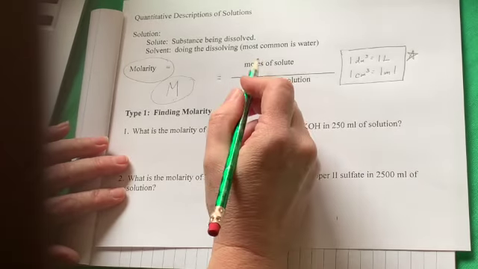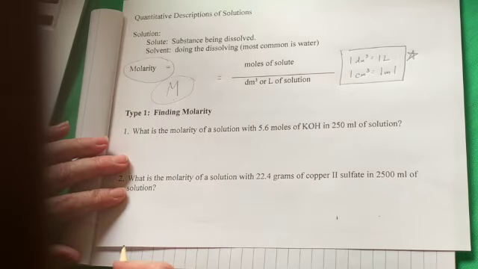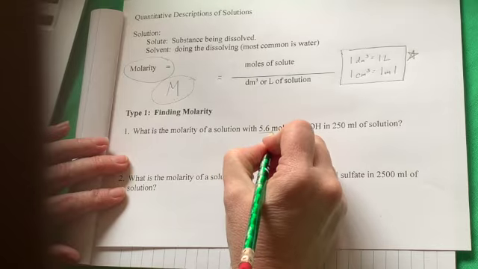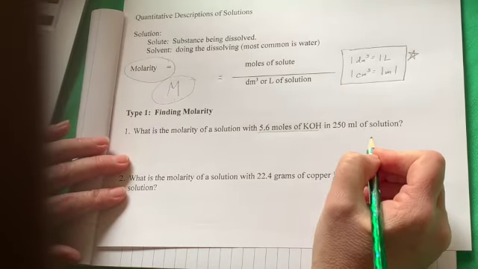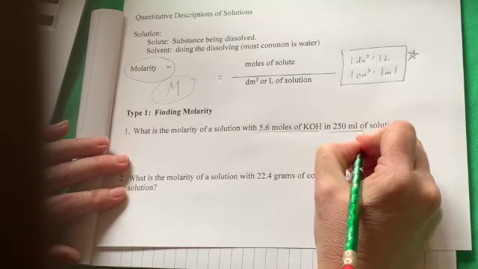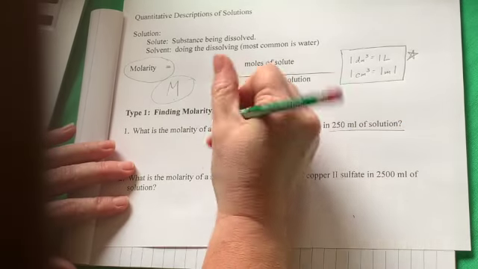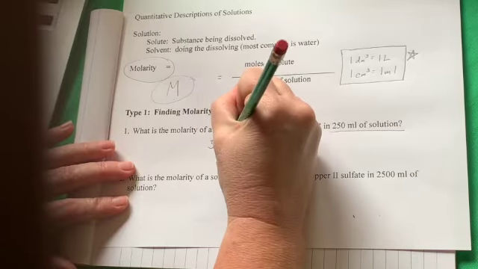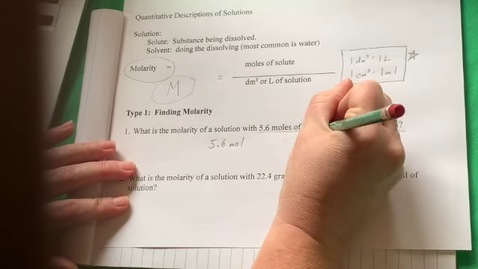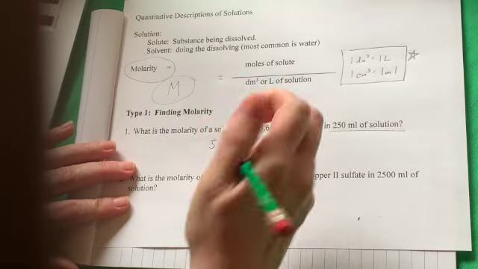Well, remember, molarity is moles of solute over liters of solution. You have your moles of your solute. You have a volume of your solution. It's not in liters, but we can convert. So I'm going to take 5.6 moles, and it doesn't matter that it's of KOH because we already have it in moles.